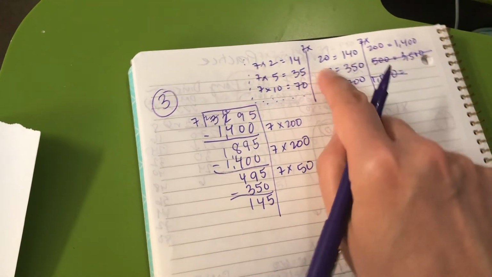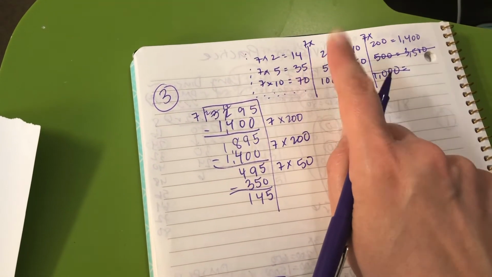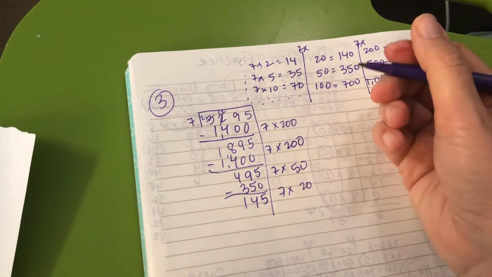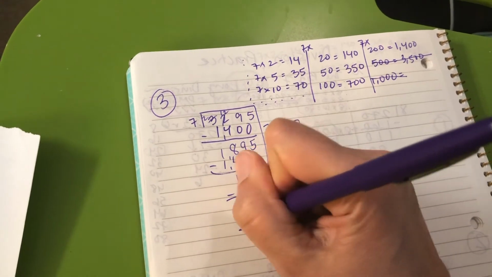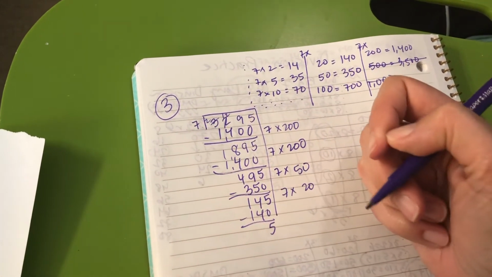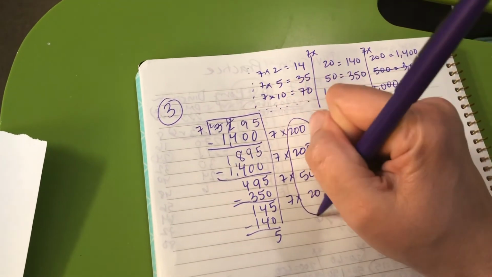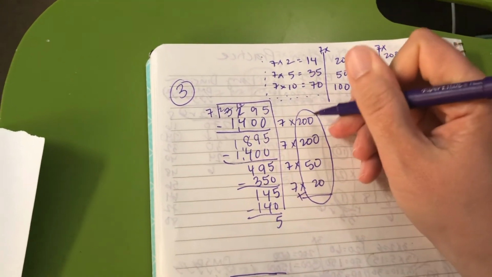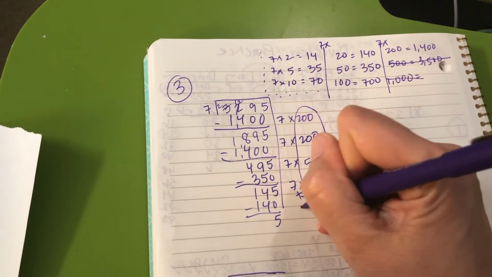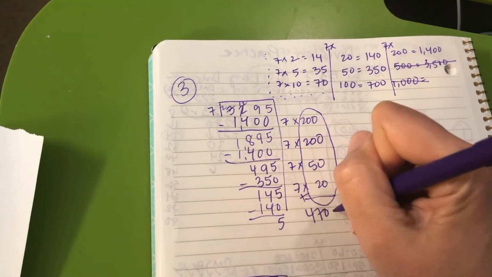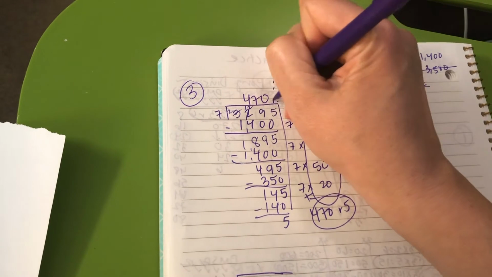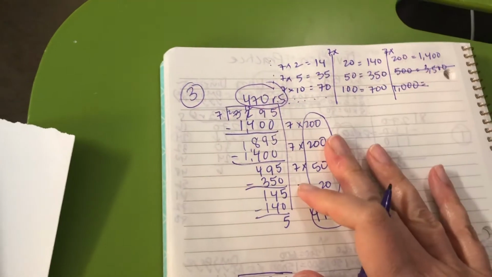Okay, we're getting somewhere, slowly but surely. Oh, 140 is right here. I can make a group of 20. 7 times 20, 140. All right, and can I make any more groups of 7? I can't because I'm stuck with 5. So then I've got to add all my partial quotients up. 200, 200 is 400, 450, 470, then 5 left over. So 470, remainder 5.